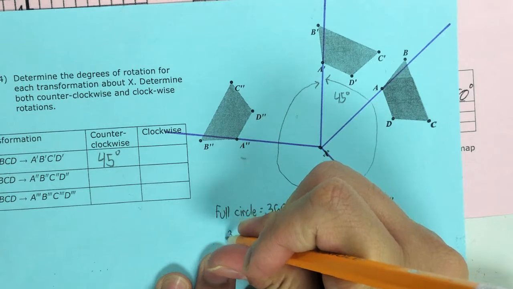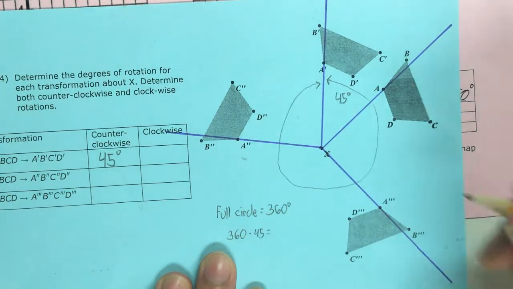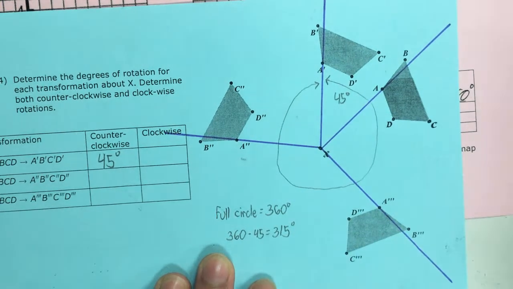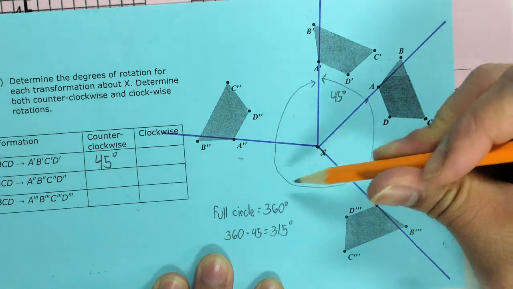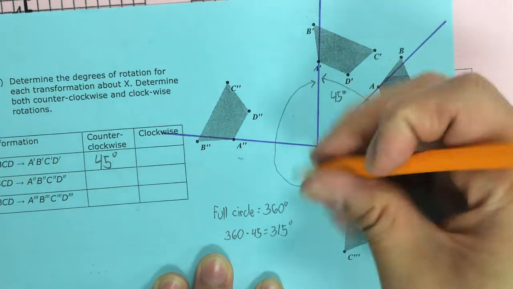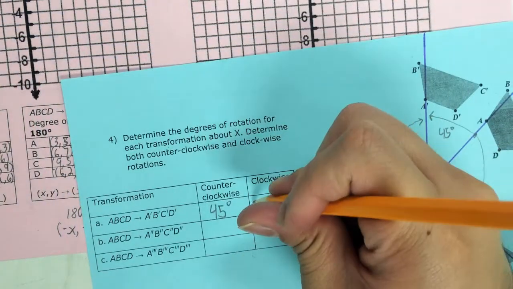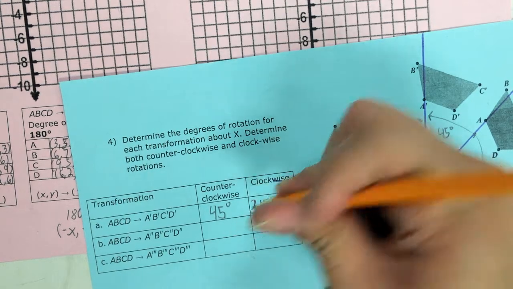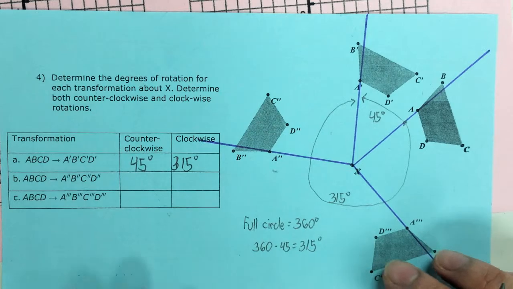To get the other direction, we can do 360 minus 45. So this tells me if I go around the other way right here, this direction is 315 degrees clockwise. 315 degrees. And that's how you measure angle of rotation.